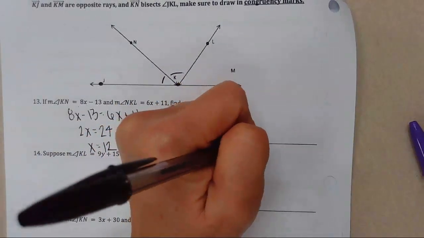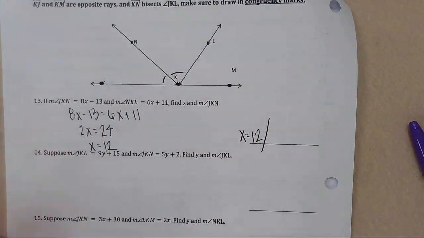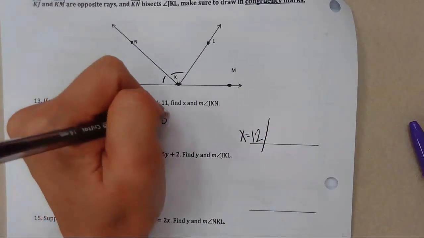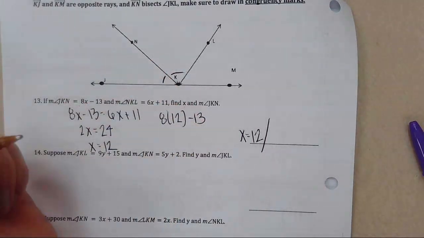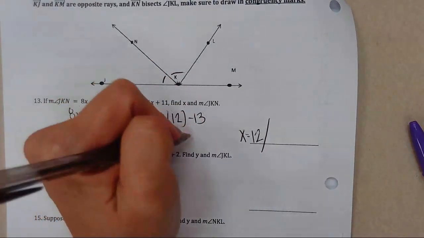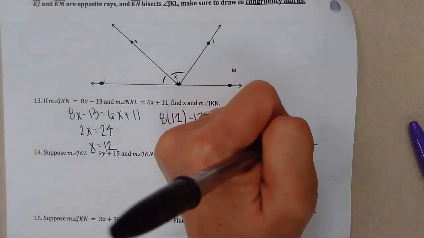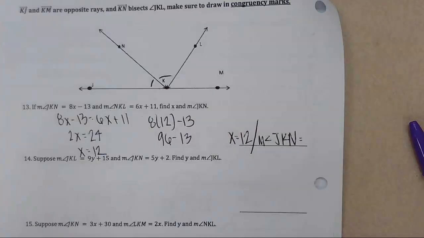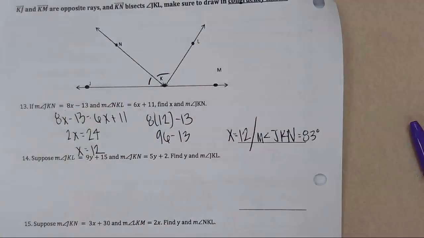Now I need to solve for JKN. I'm going to do 8 times 12 minus 13. 8 times 12 is 96, minus 13. The measure of angle JKN is going to be equal to 83 degrees.